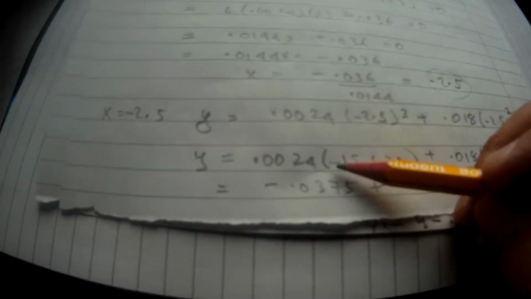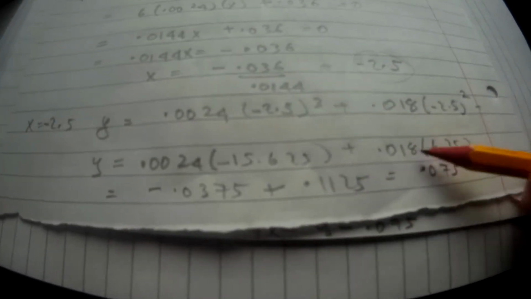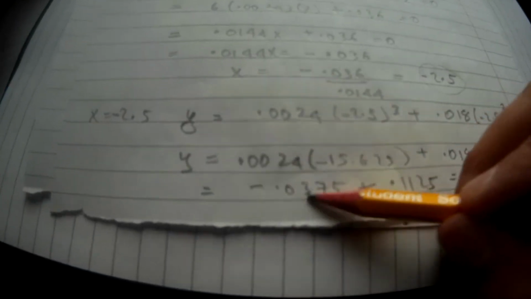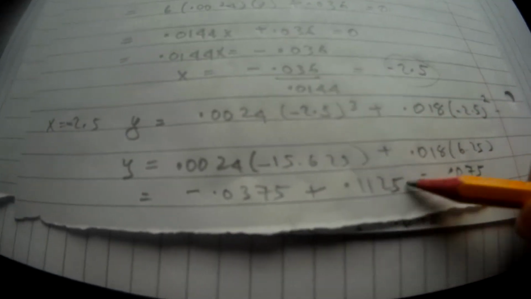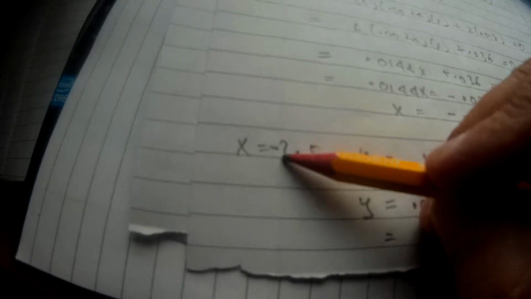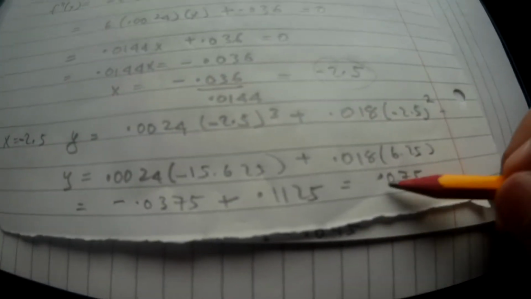So I get 0.0024 multiplied by minus 15.625 is minus 0.0375, and 0.018 by 6.25 is 0.1125. So 0.0375 plus 0.1125 is equal to 0.075. So when x is minus 2.5, y is equal to 0.075, and that's the point of inflection.